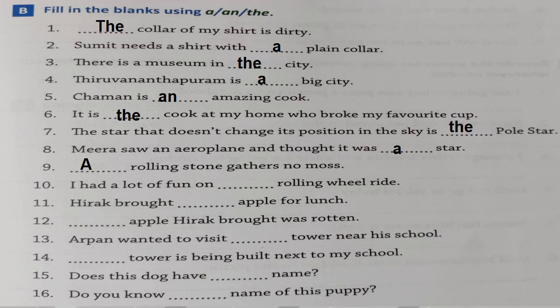It's a saying, children. Okay. Number 10. I had a lot of fun on the rolling wheel ride. Number 11. Hirak brought an apple for lunch. Number 12. The apple Hirak brought was rotten.